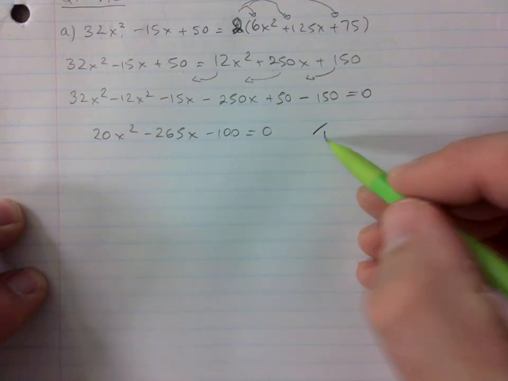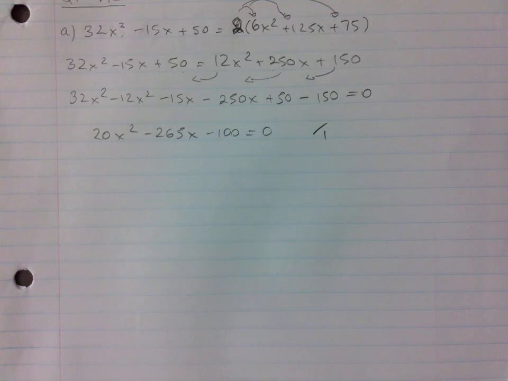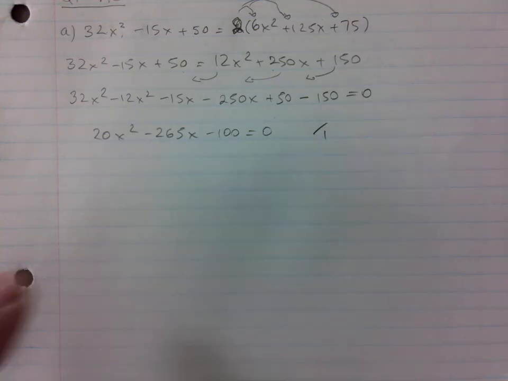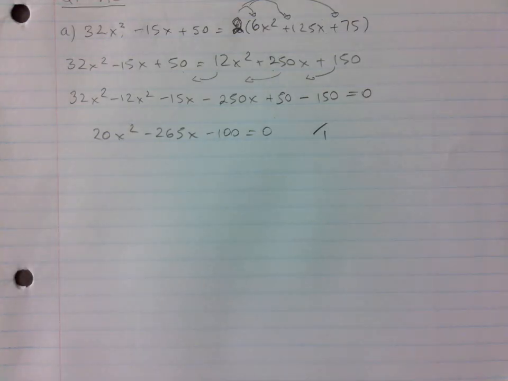If you get to that point, I give you 1 mark already. If you made any mistake today, it's a minus 1 at this point. But moving forward, like after this, you'll still get all the marks that follow this.